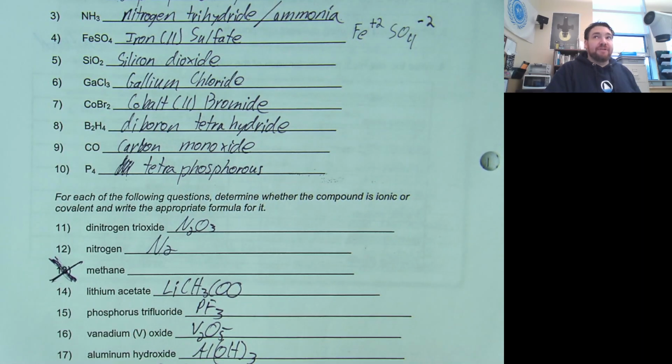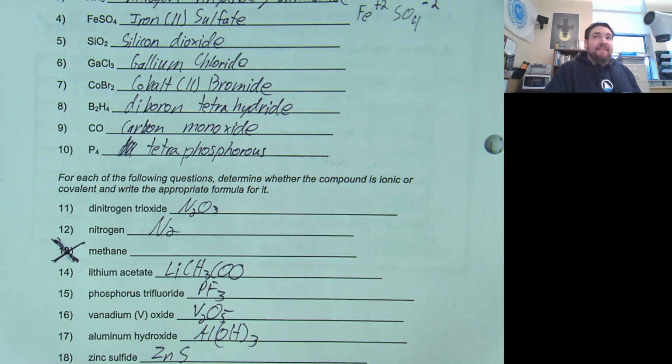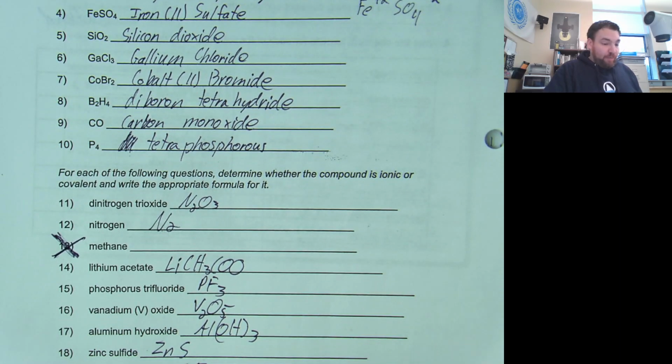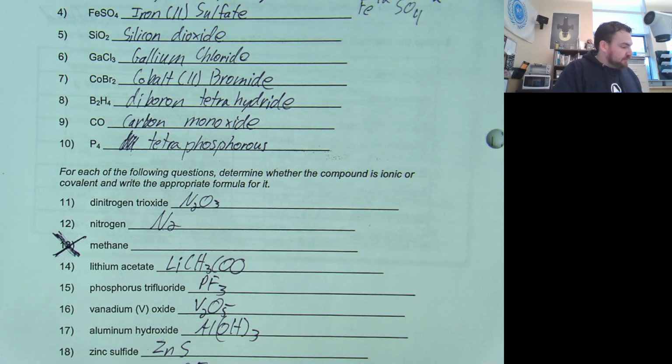Oops, that's not even on the screen. There it is. And same with cobalt. Yeah. Bromine has a charge of -1. And because there's 2 of them, it's bringing -2. There's only one cobalt, so the charge on cobalt has to be +2.